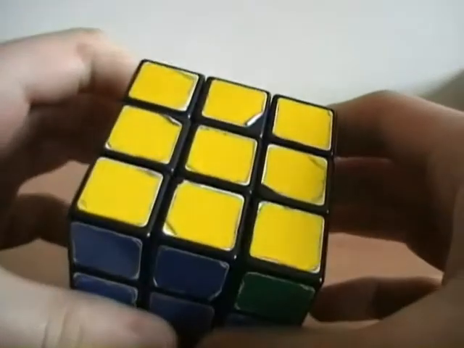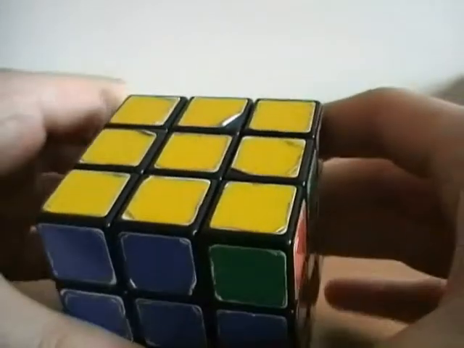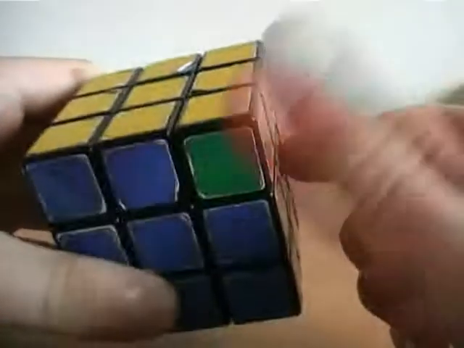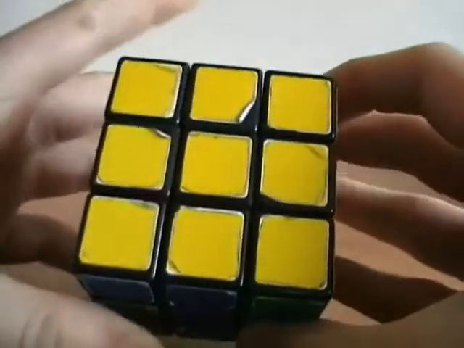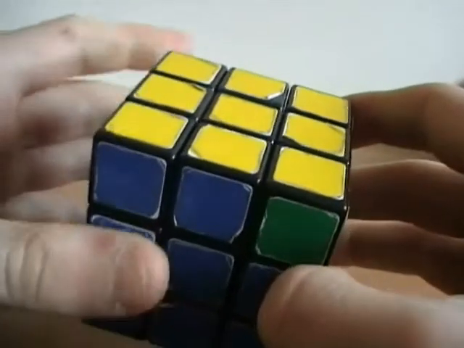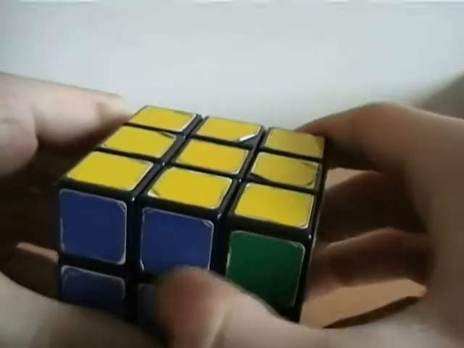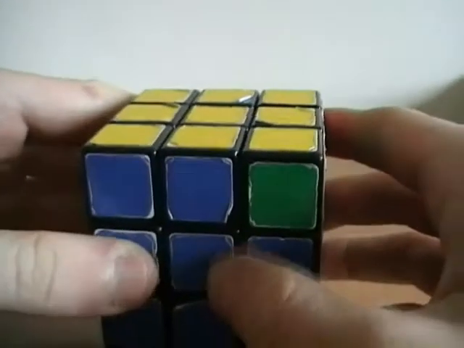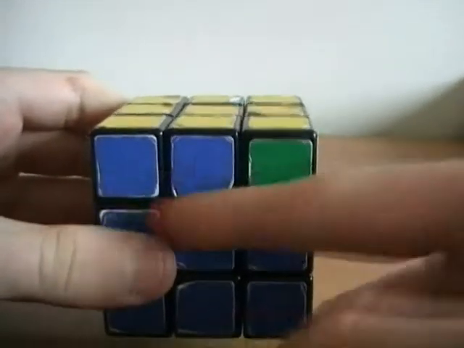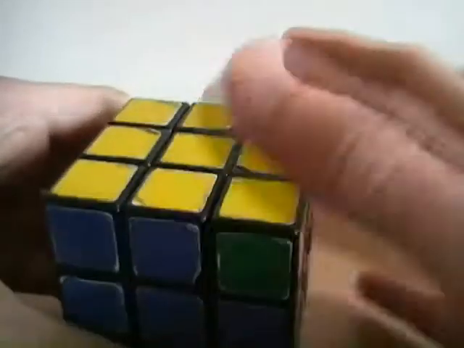Okay, so stage 6. In this stage, which is technically the last improved version towards the intermediate method, we're just going to be permuting the corners. Now, in the beginner's version, we usually pick an adjacent pair, which is where the top corners, like here, would be the same color, and then put them at the back.